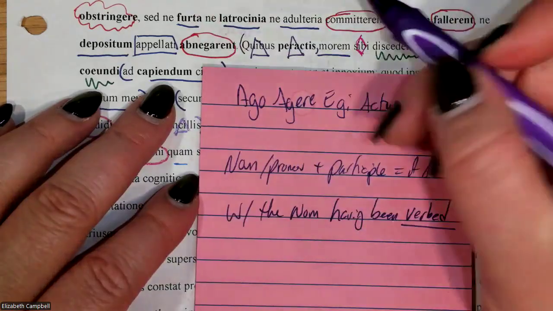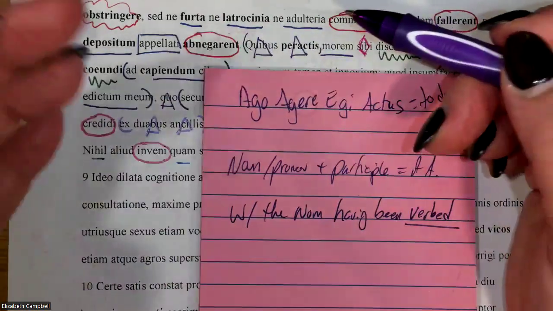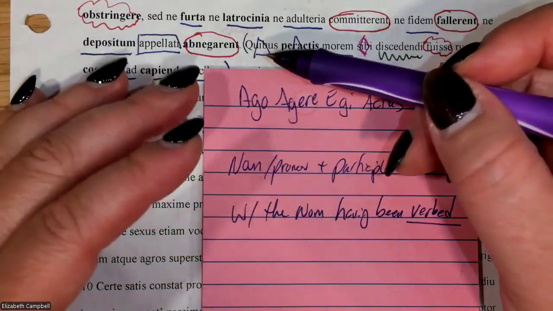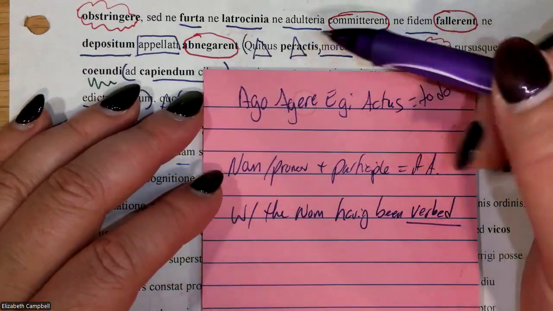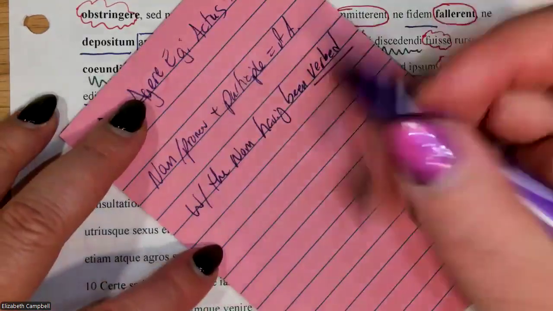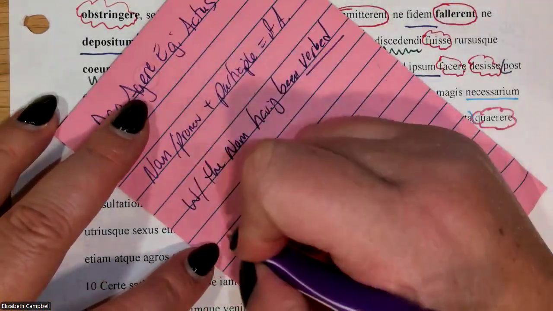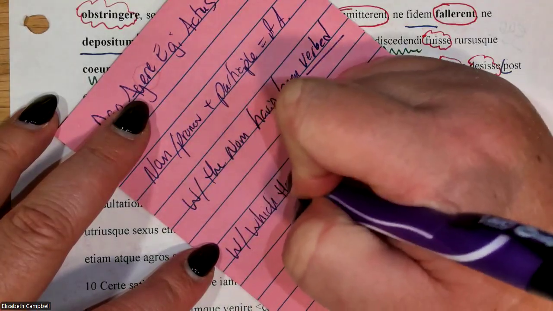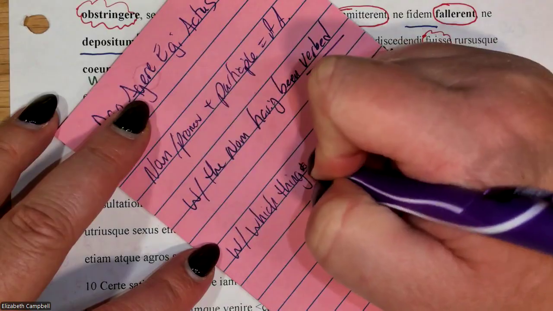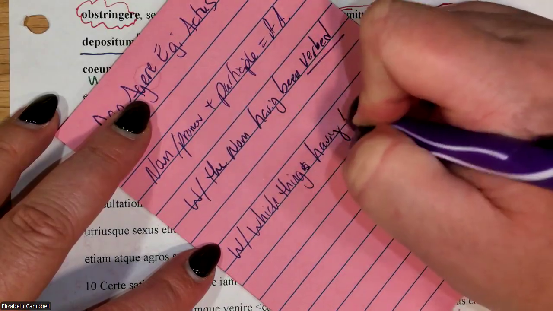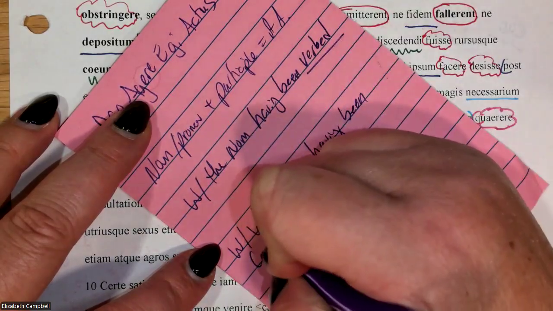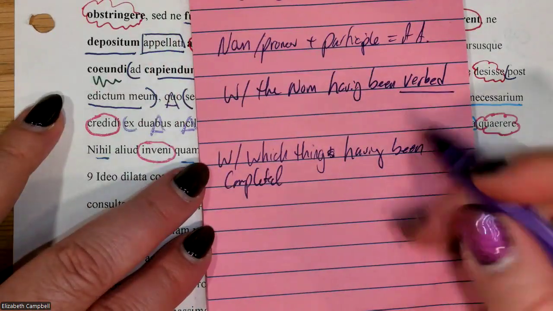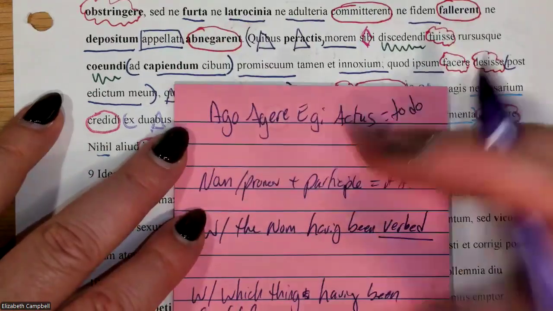So quibus, when you see a quibus, it's always a relative pronoun. It's obviously in the ablative. So with which things, I would just say with which things having been completed, which is that they got together, they sang hymns to Christ, and they did all these other things. So with which things having been completed, that's there.